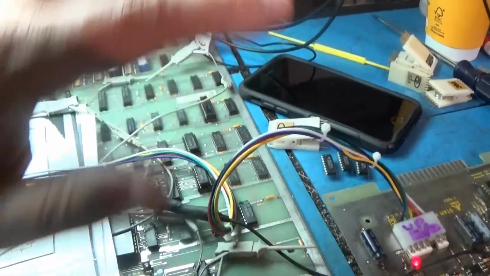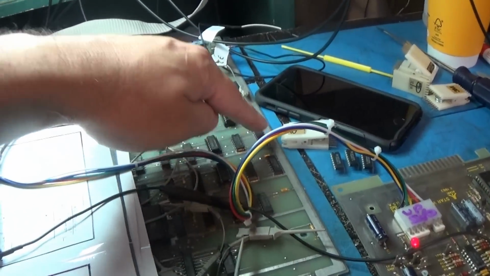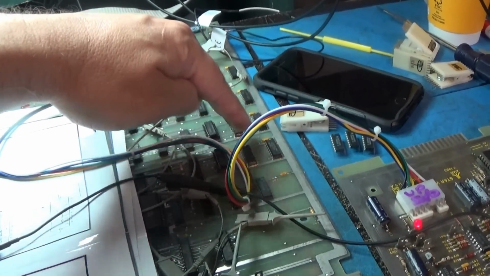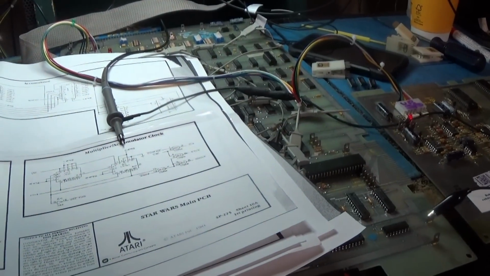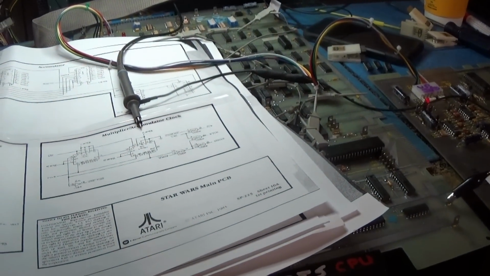So I'm going to go ahead, stop, tear this apart, replace those 3 chips, and then come back. I believe we have a soundboard problem yet.